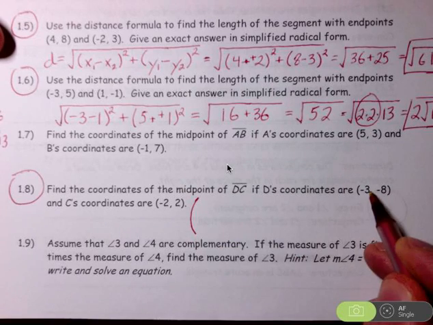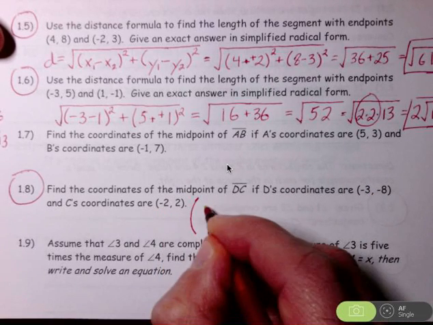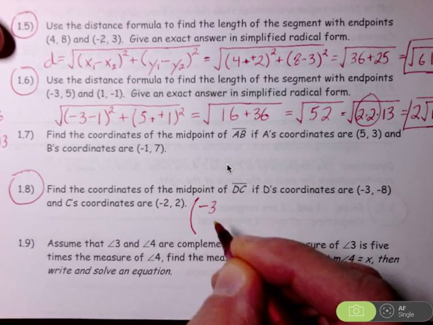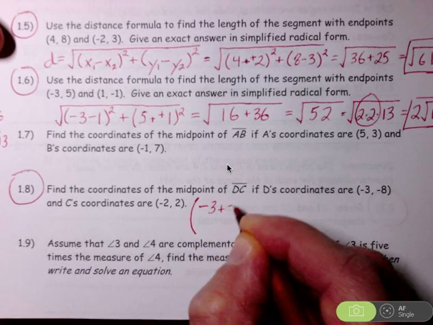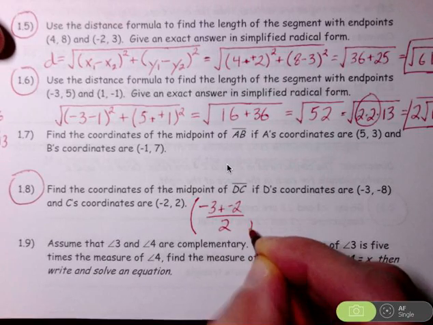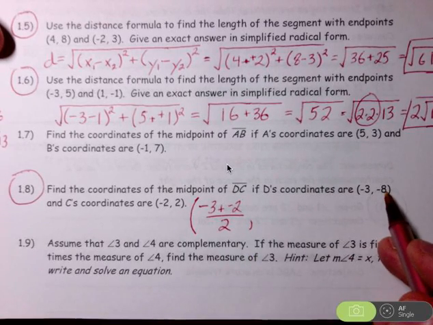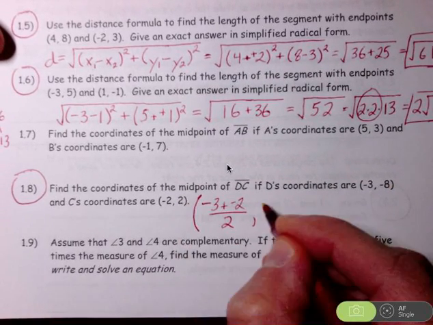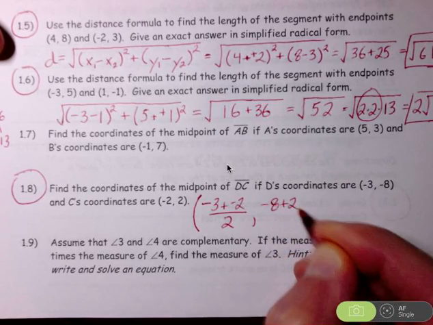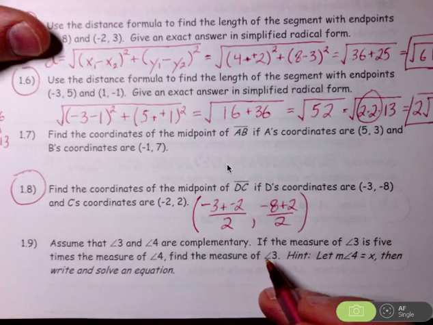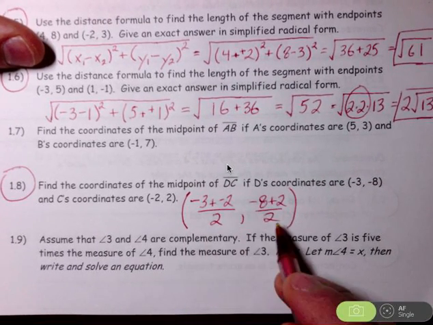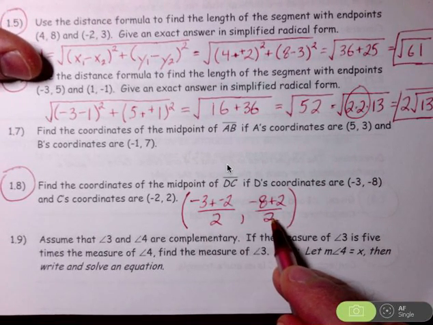So the x's are -3 and -2. So literally to find their average, just like averaging any two values, I add the -3 and the -2 together and divide by 2. And to get the y coordinate, same thing. -8 plus 2. I will add them and divide by 2. So literally to find the midpoint, I want to find the middle of the x's and the middle of the y's, and I do that by averaging.